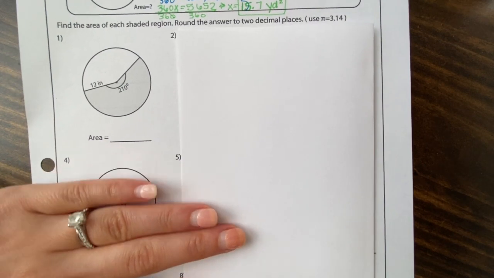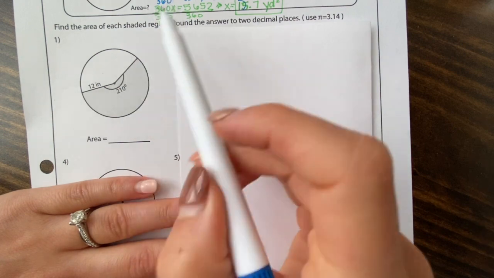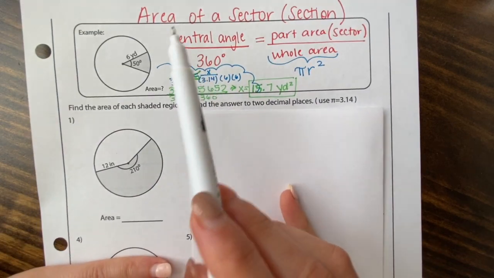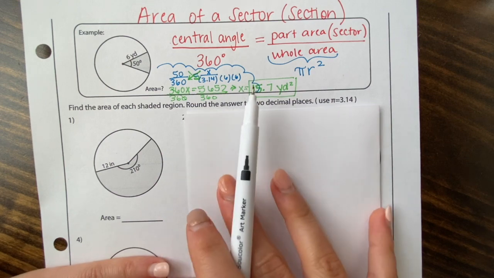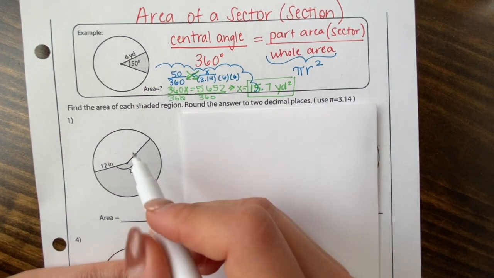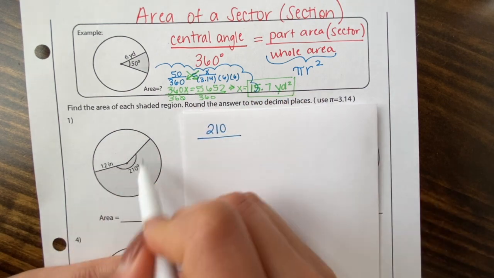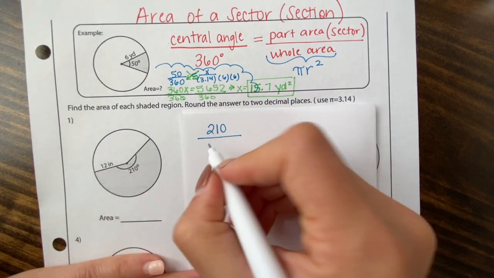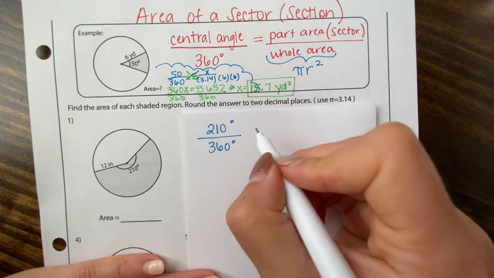All right, so for number 1, we're going to use our proportion again. You need your central angle, which is this big angle. So it's going to be 210 out of the whole thing. Remember, it's part over whole. Out of the whole thing would be 360 degrees. And if you want to put your degrees there so you just kind of remember what you're doing, you can.